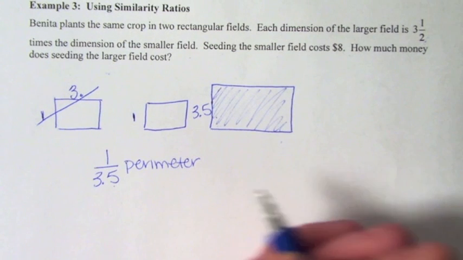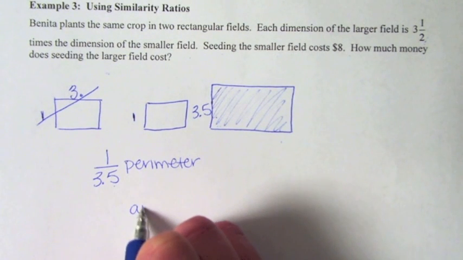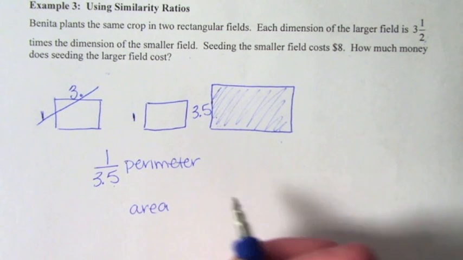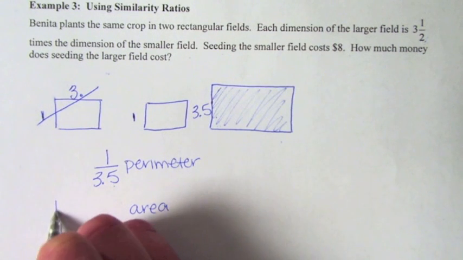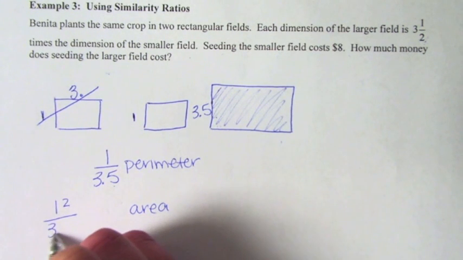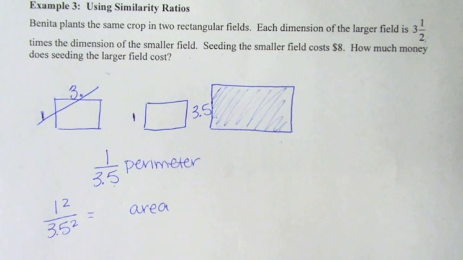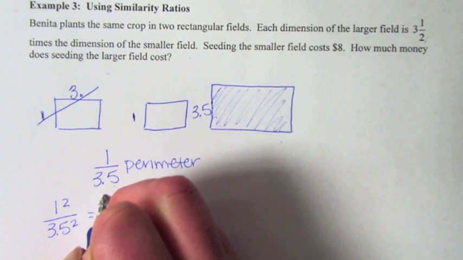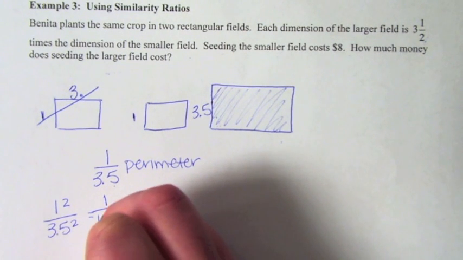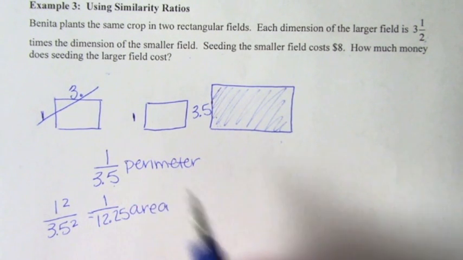Okay, so what do you think our area ratio is going to be? It's going to be 1 squared over 3.5 squared. Which is going to be equal to 1 to 12.25.